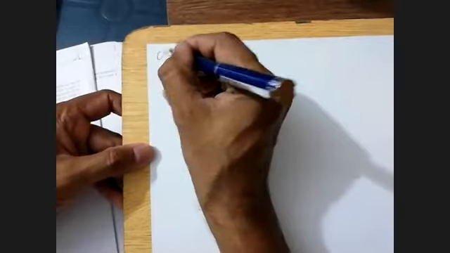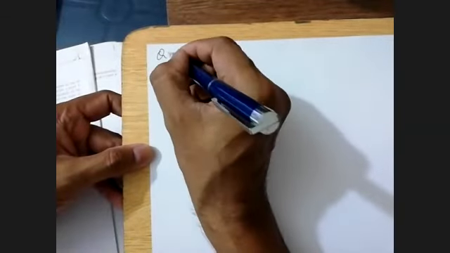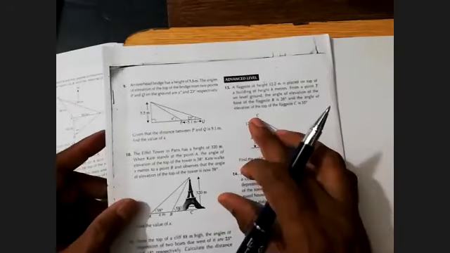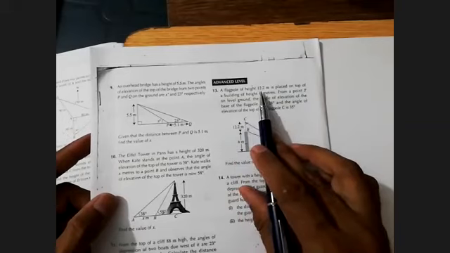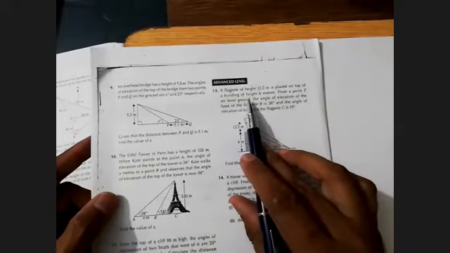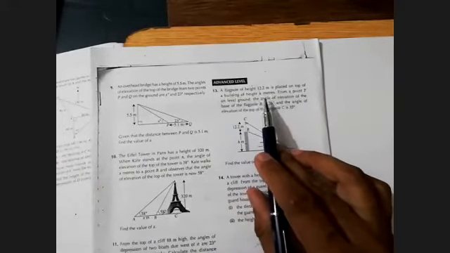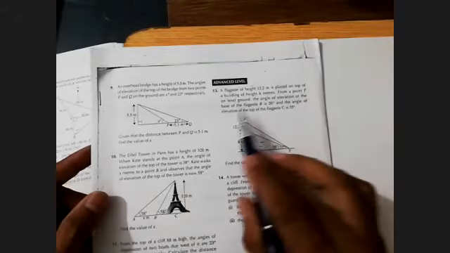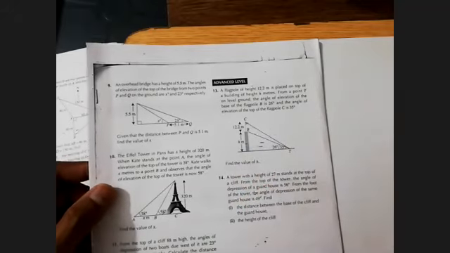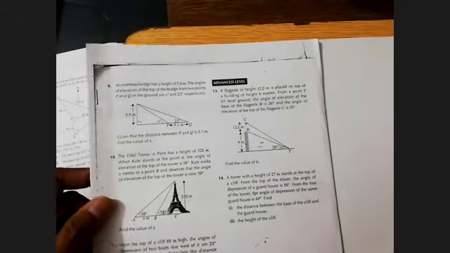Question number 13. In the next lecture, inshallah, we are going to start bearing, which is a very important topic related to your syllabus, and also a very interesting topic. Well, guys, this is question number 13. A flagpole of height 12.2 meters is placed on the top of a building of height h meters, from a point T on level ground. The angle of elevation of the base of the flagpole P is 26 degree, and the angle of elevation of the top of the flagpole C is 35.